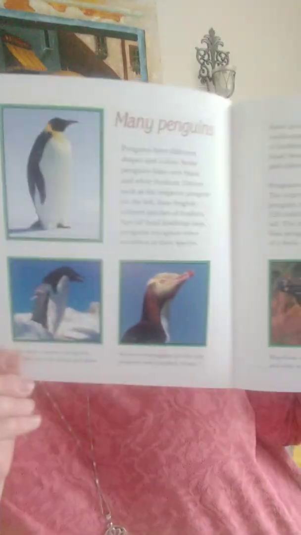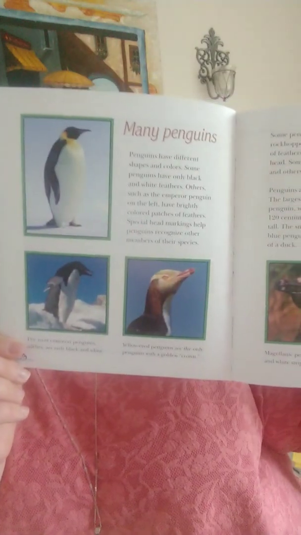We briefly looked over this section once before, and as I was perusing through to find a section in this book that had some comparing and contrasting, I believe that this page is the best fit. That was the part where they talked about many penguins. Okay, so I'm just going to read this over again to us. I know we've heard it once before, a few lessons ago, but just to refresh your memory.